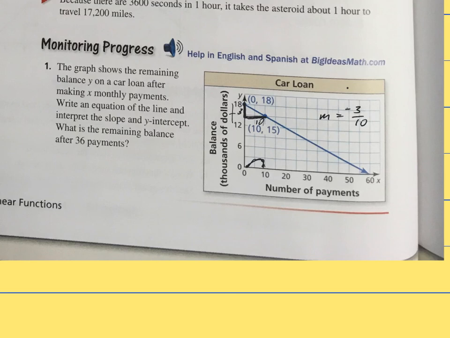What's the y-intercept? 18. Now we've got m and b. We're home. We go y equals the slope, negative 3/10, and then we follow by x plus 18. It's not as hard as I thought. No, and I have like 5 of these to do on your homework, just to get you started on this.